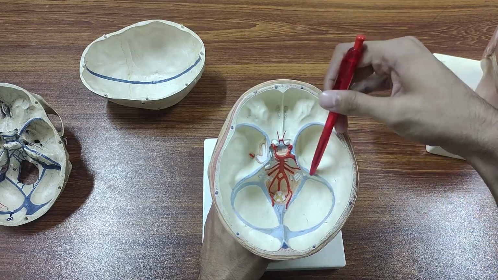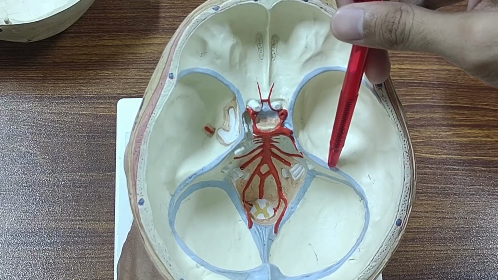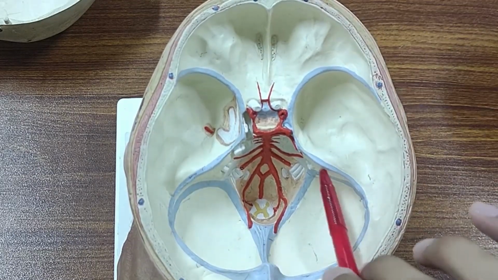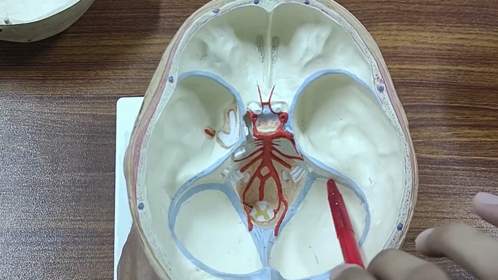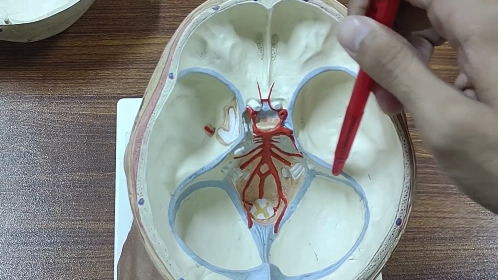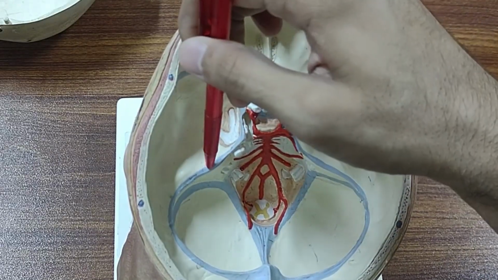After that, we have this sinus over here. This is going to be called the superior petrosal sinus because it's going to be in the petrous part of the temporal bone that is over here. This is the temporal bone. So this is going to be the superior petrosal sinus, again on both the sides. That means this is also a paired sinus.